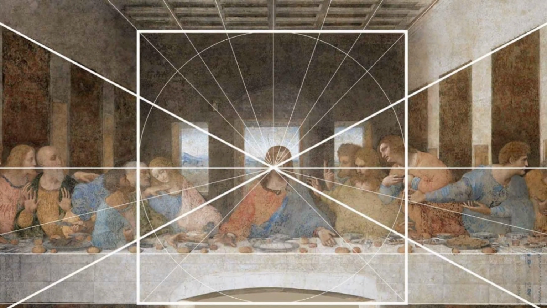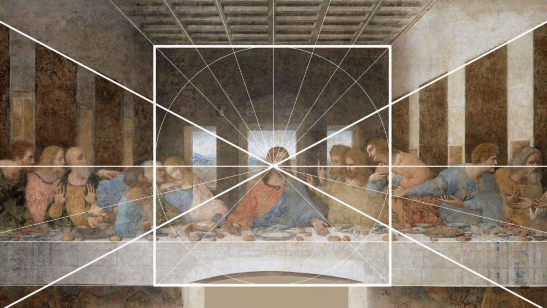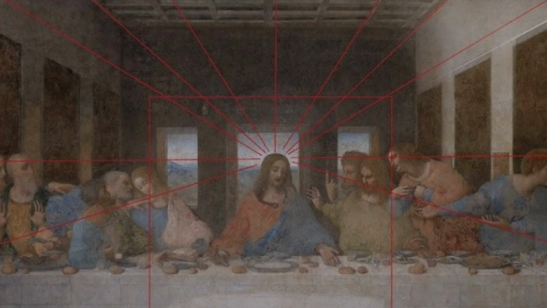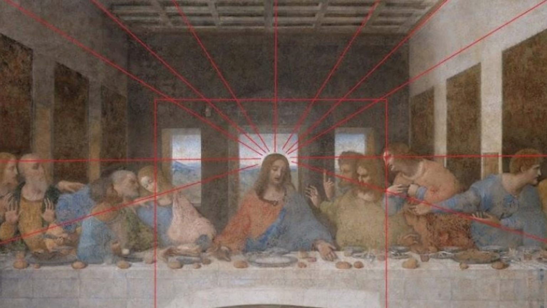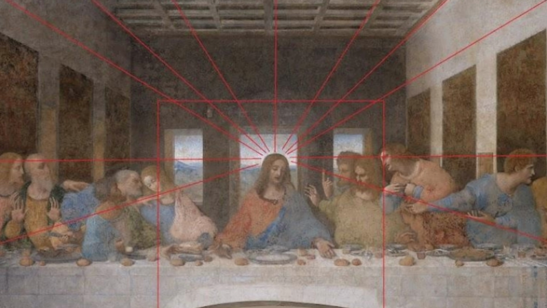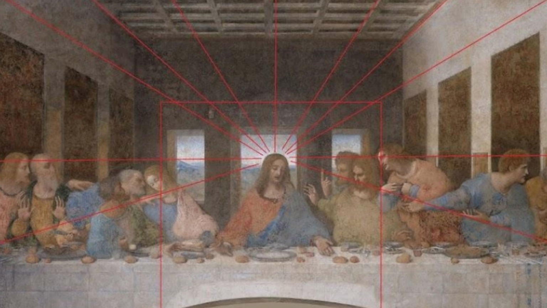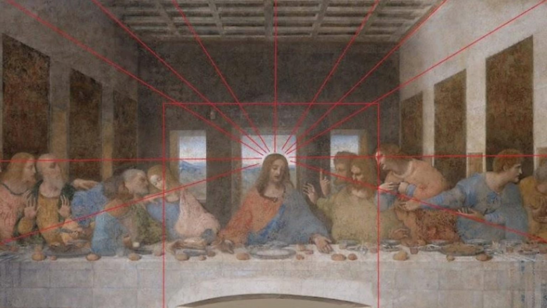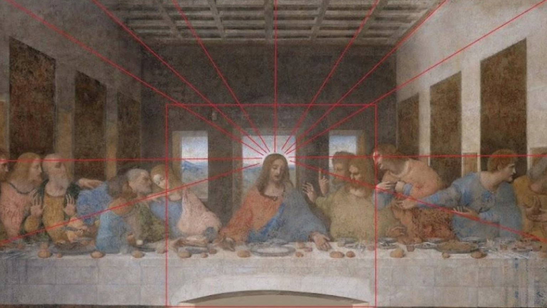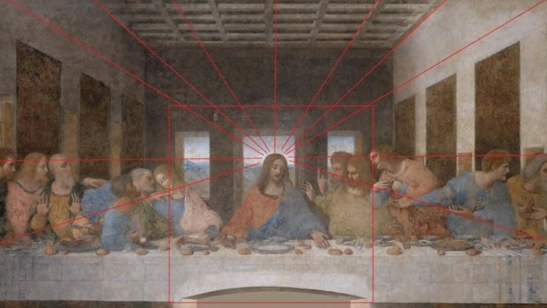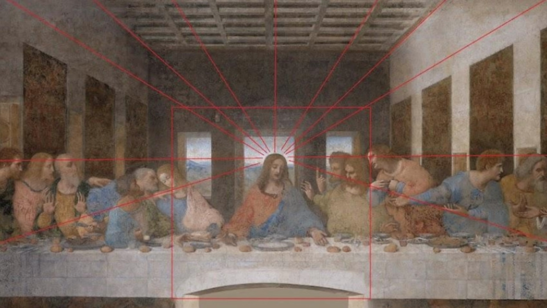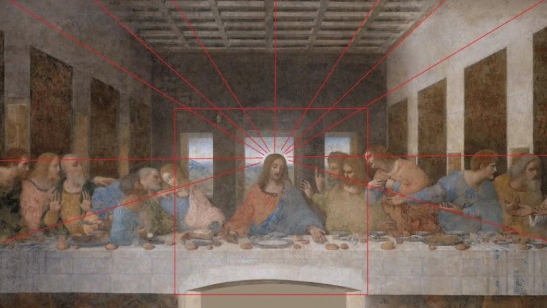The second hidden detail is something most viewers never consciously notice. Everything in the room points toward Jesus. The ceiling lines, the walls, the windows, the tapestries, and the architecture all converge at a single point directly behind his head. Even if your eyes wander across the painting, Leonardo quietly pulls your attention back to the center. It is almost like visual gravity. Without realizing it, you keep returning to Jesus. This technique is one reason the composition feels so powerful.